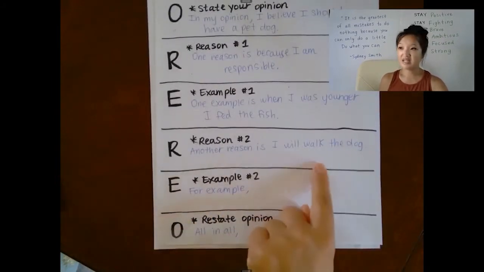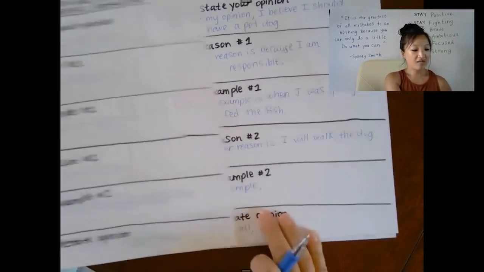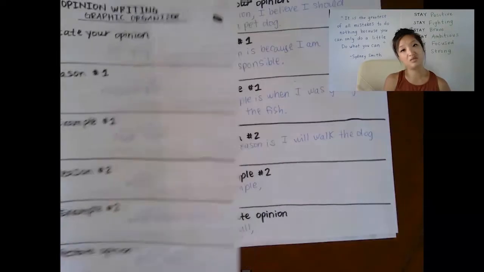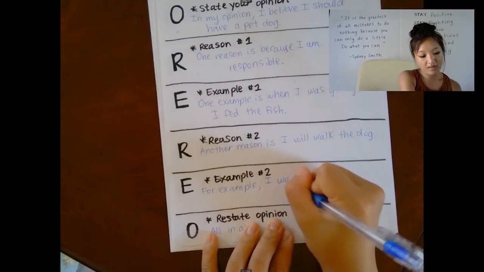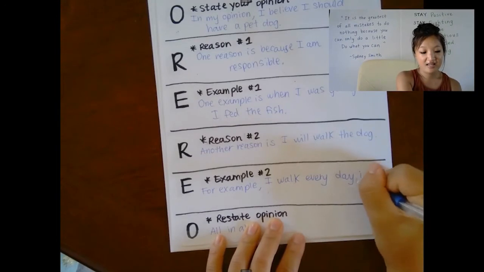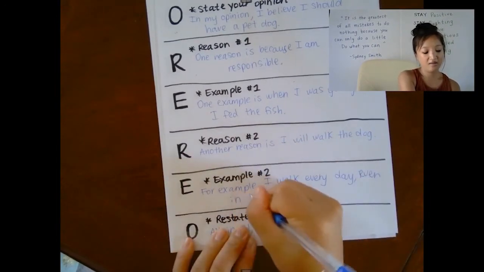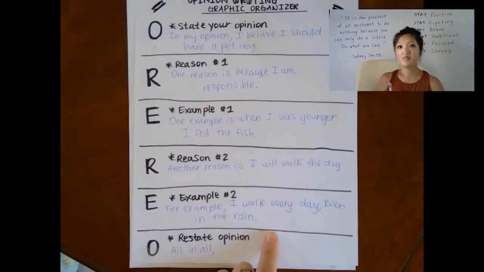So for example, I said I was going to walk the dog, and I need an example to support that reason. And I wrote on here that I walk every day, and maybe that's just around the block or around your apartment complex. For example, I walk every day, even in the rain. Maybe I'll add that. Even in the rain. I'm thinking already about, I know my parents are going to be busy working, cleaning, cooking, whatever they're doing at home. So I want to make them know and convince them that, hey, I will take care of the dog.